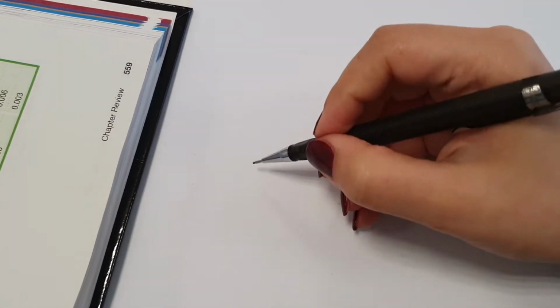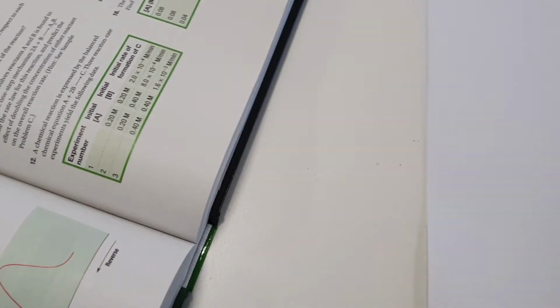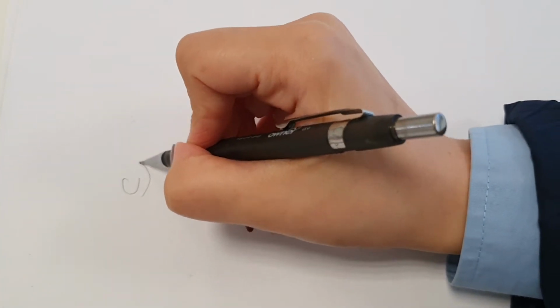Here we will solve C. And by the way, tell Dunya that this textbook is her textbook, okay? Don't forget to take it from me.